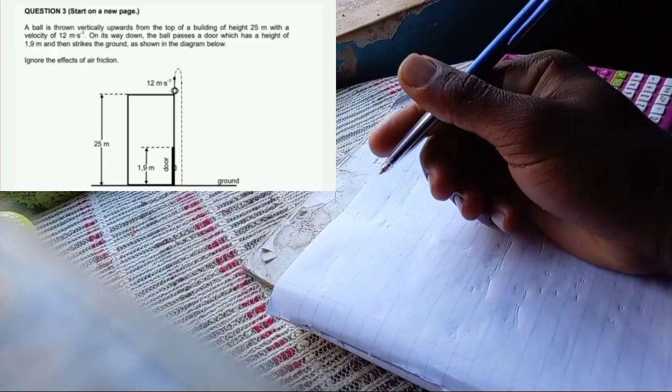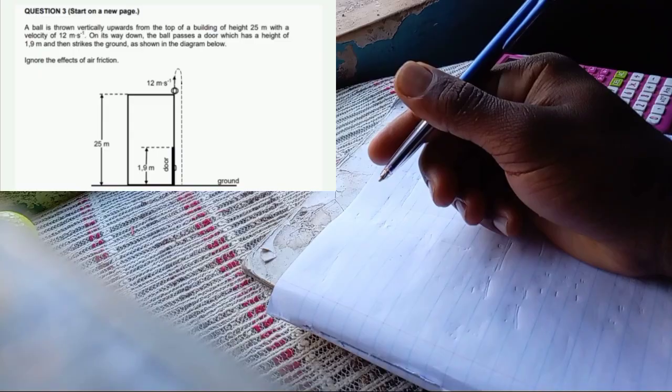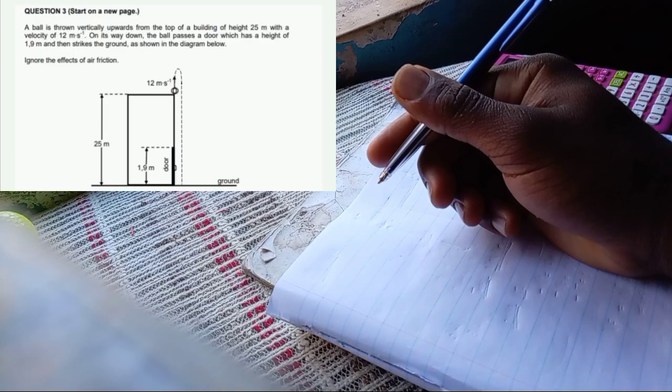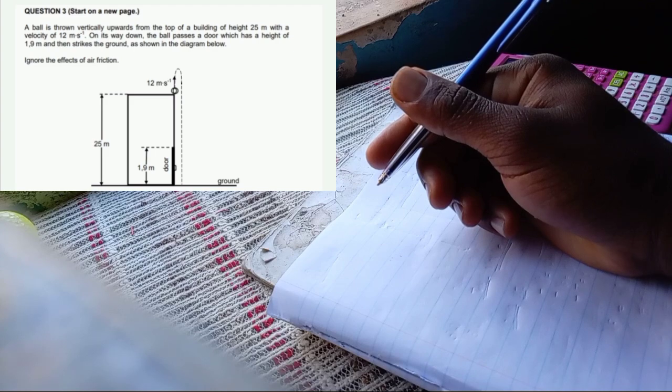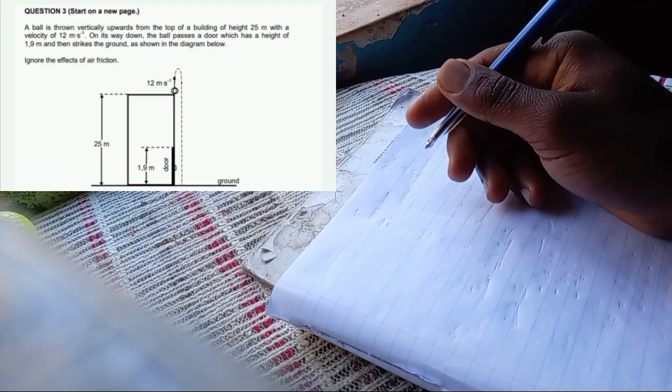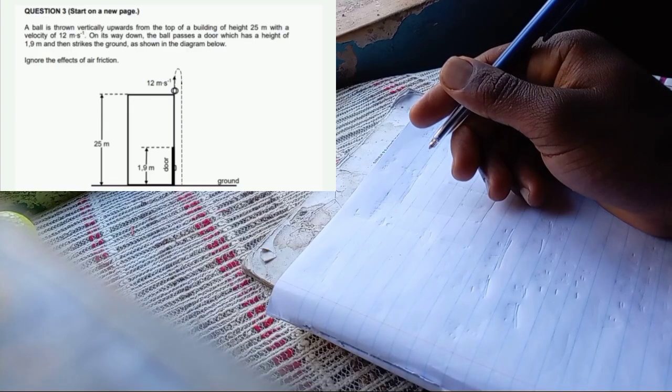So question 3. A ball is thrown vertically upwards from the top of a building of height 25 meters with a velocity of 12 meters per second. On its way down, the ball passes a door which has a height of 1.9 meters and then strikes the ground.